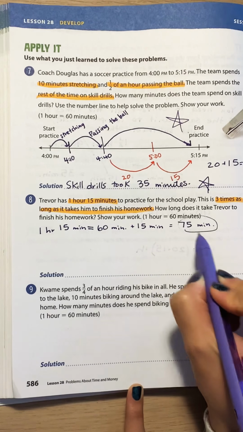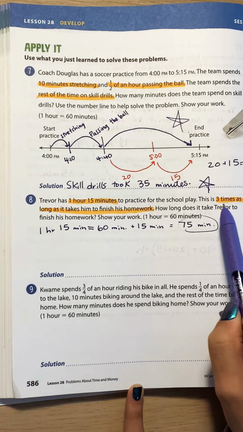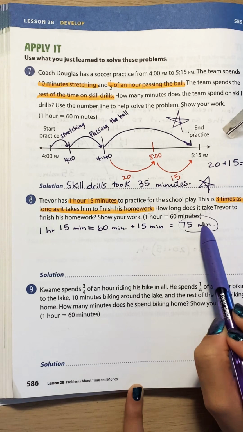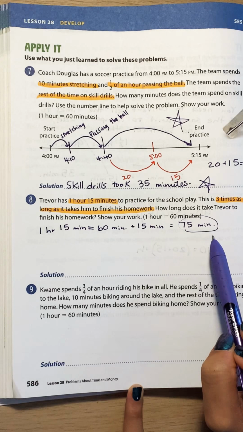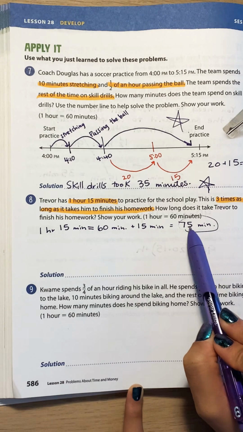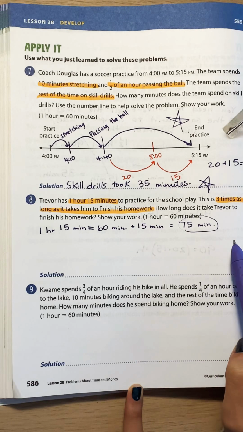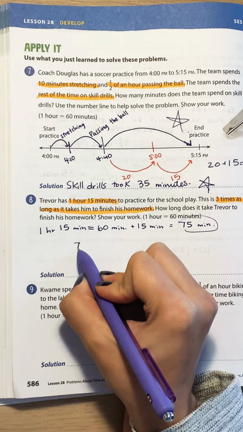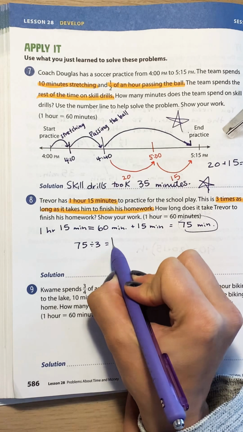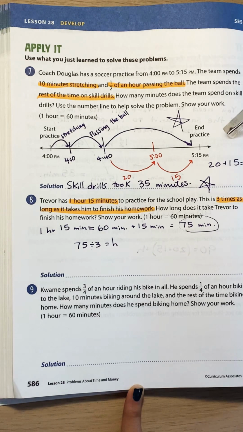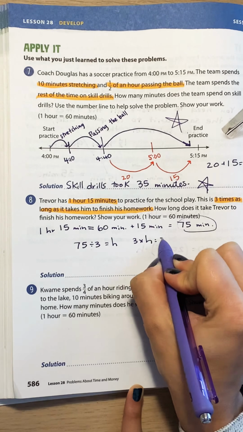So this 75 minutes is how long he spends practicing for the school play. This is 3 times as long as it takes him to finish his homework. So 3 times something equals this, or this divided by 3 equals his homework time. So 75 divided by 3 equals H for homework, okay? Or 3 times H equals 75.